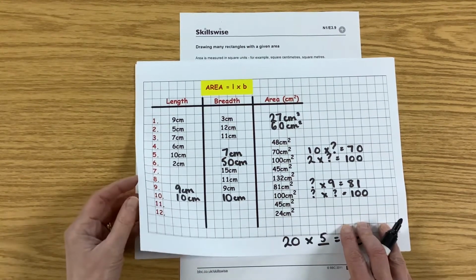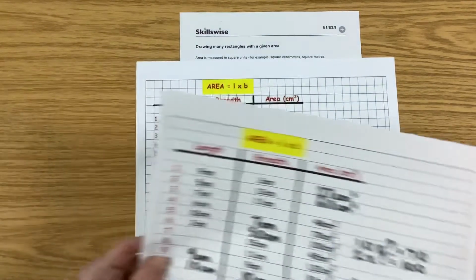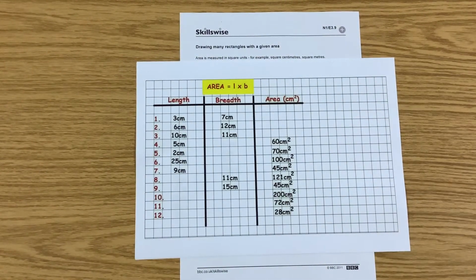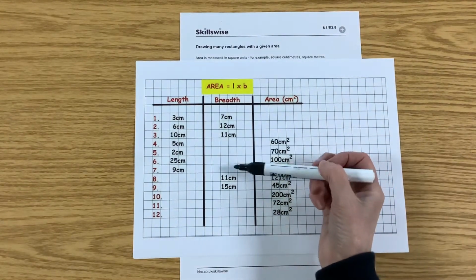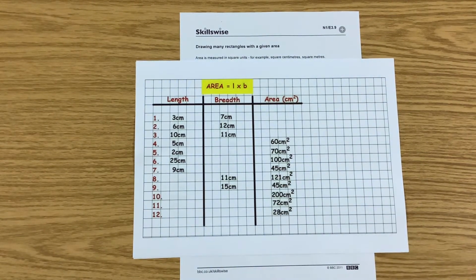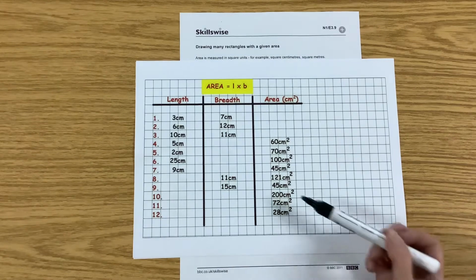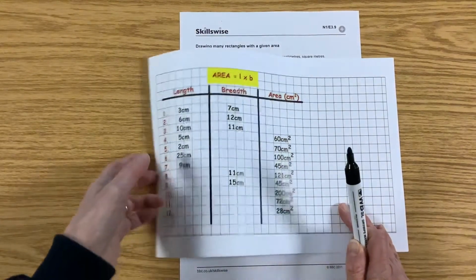Well, if you have found that pretty easy as I've talked you through it, then I want you to choose the higher level activity for today. And this is the higher level activity for you to download. And it's very similar to what we've just looked at. So you've got some missing areas, you've got some missing breadths, you've got some missing lengths. And then in the last 3 questions, you're looking for a pair of numbers that multiply together to give me these answers. So that's the higher level activity.